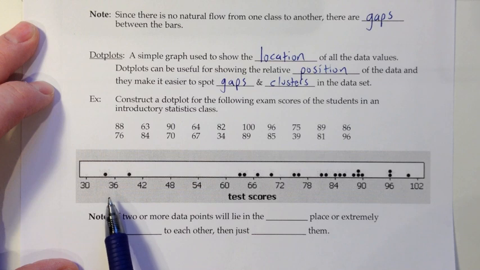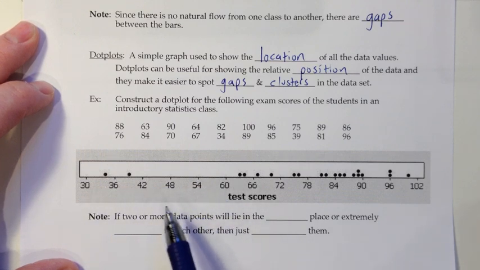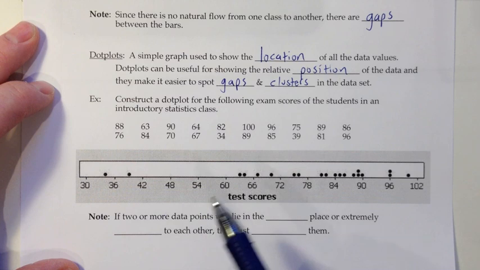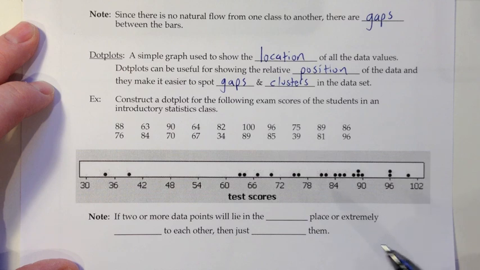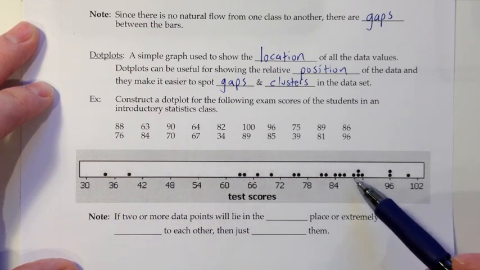So I did this on technology, and the default there was a scale of 6, which is actually a little bit awkward. If I was doing this myself by hand, I probably would have chosen a scale of 5 and went 30, 35, 40, 45, 50. But we'll deal with the 6 that they gave us. That's fine. And then as far as making the dot plot goes, you would just take the number 88. You'd go to your number line, you'd find 88, and you would plot a dot right there.